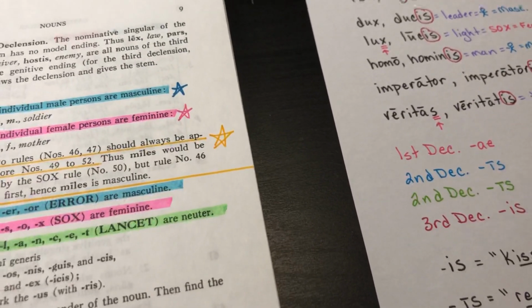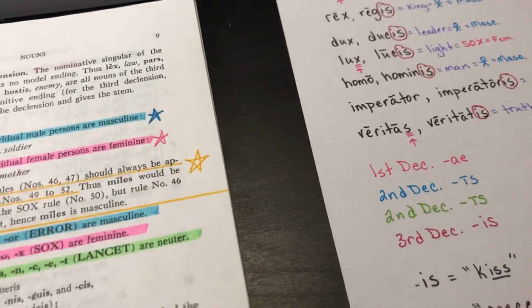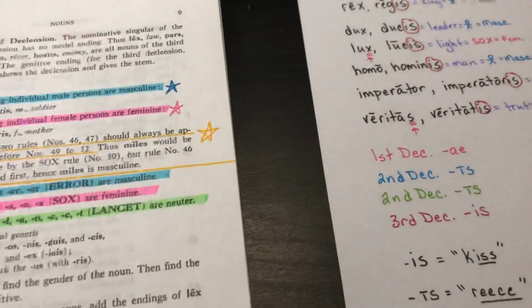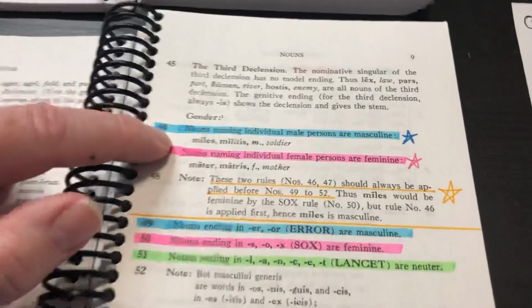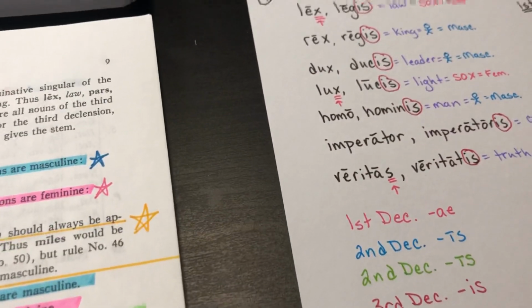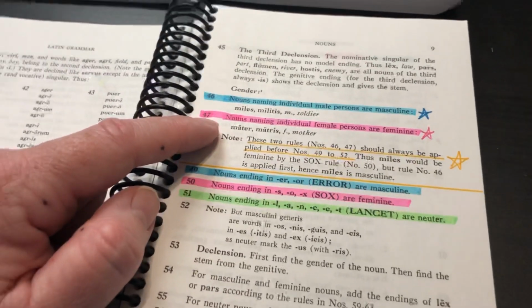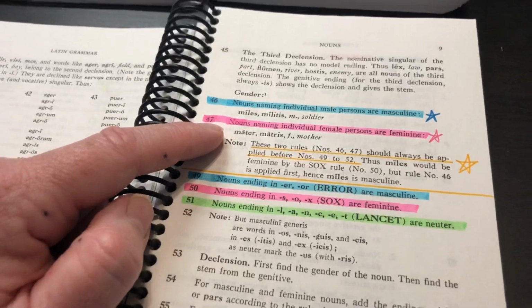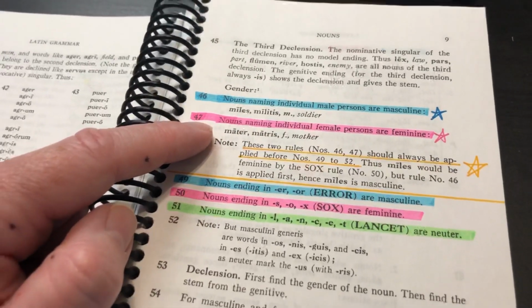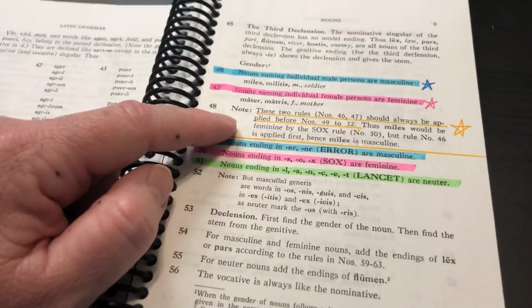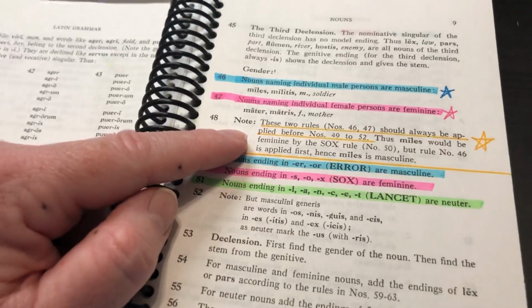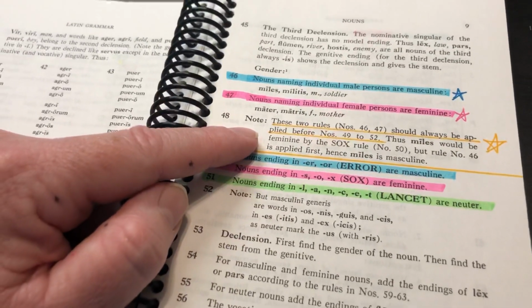I think one person knew that homo, hominis was man. So we said, well, if that is a noun that names a male person, then I would assume it would be masculine, right? So we walked through each of these rules. If it's a female person, then it's going to be a feminine noun. I explained to them that these two rules are always going to trump any other rules that we're going to learn.